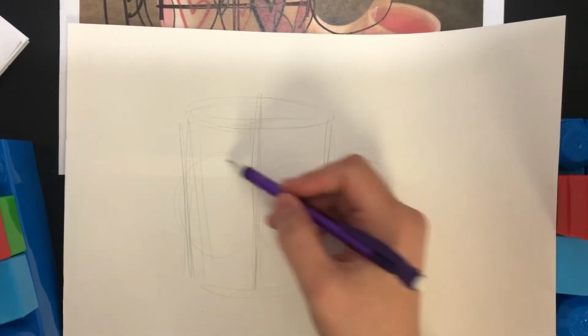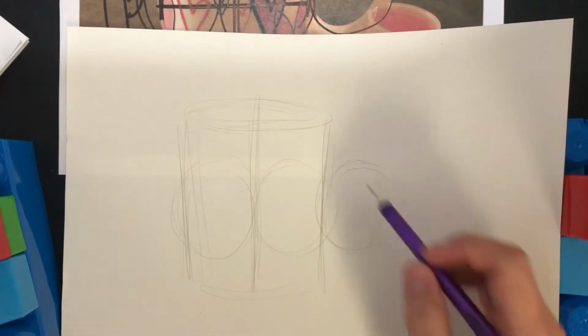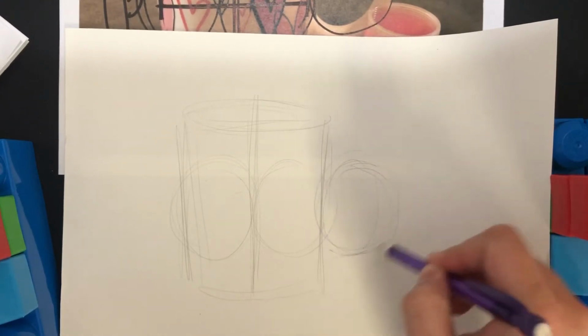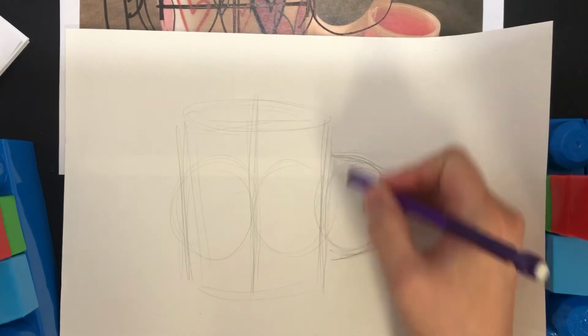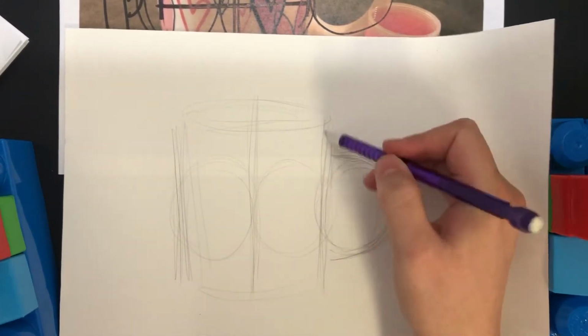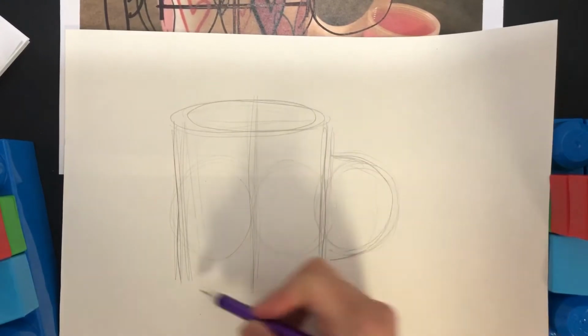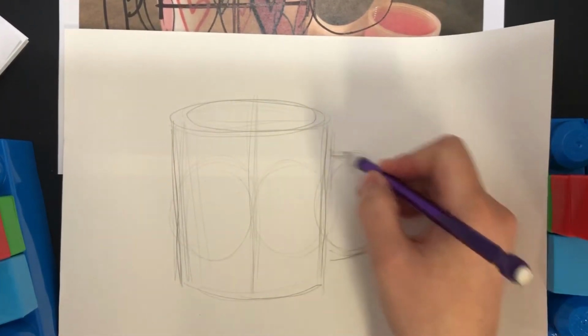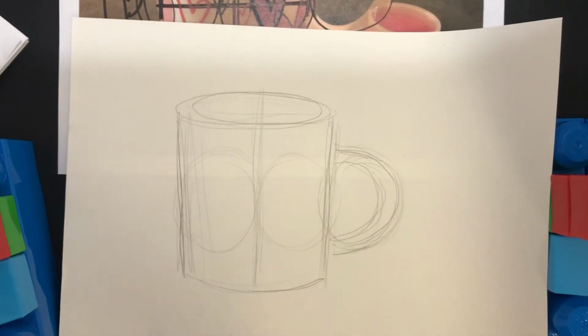So I'm making these measurements within my drawing, and I'm making them really light so that I could go back and change them. So I've got my mug in here. I'm going to try to draw this darker so it picks up better on the screen. Just drawing it really basic right now. I'd go back to fix some things here.